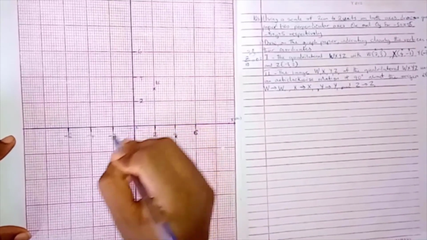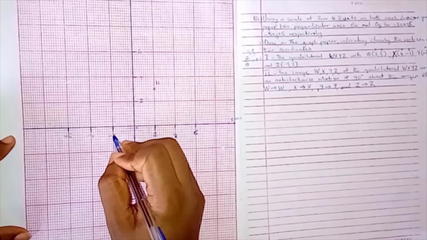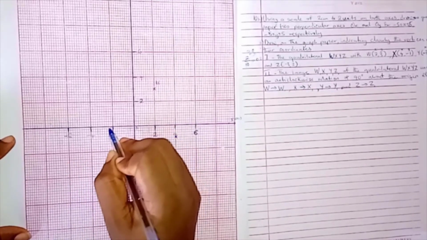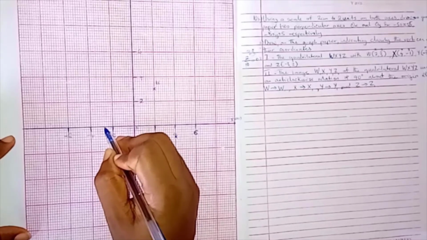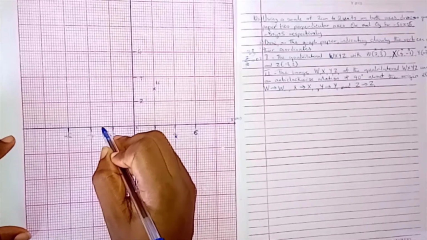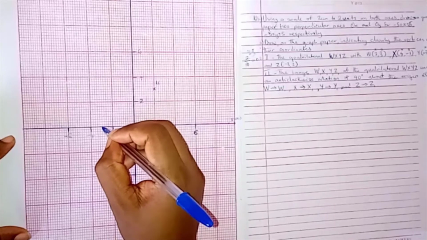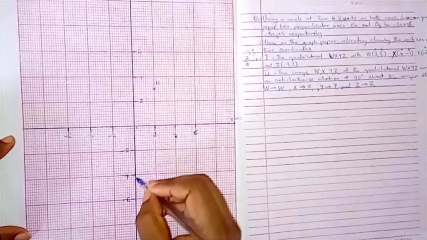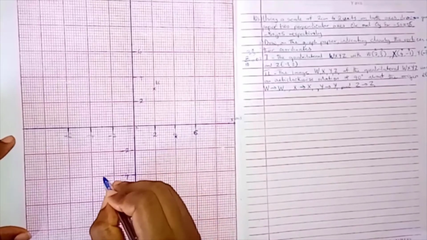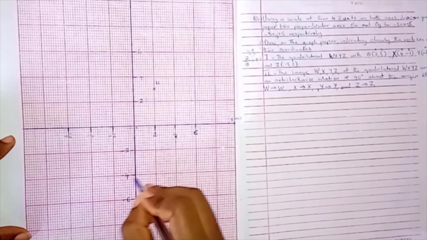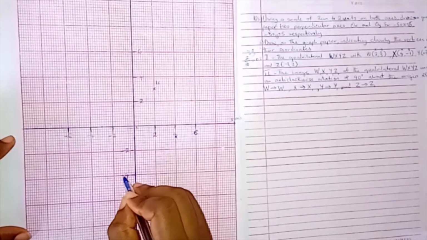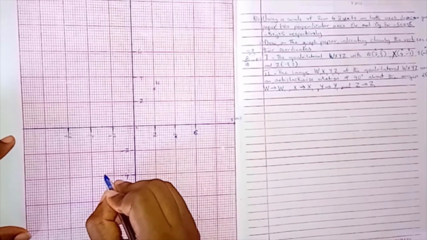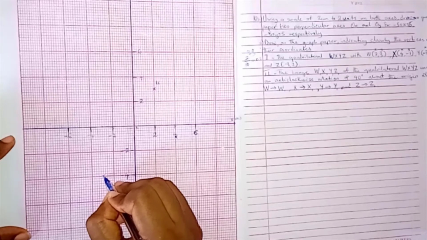So here we are looking for where X is minus 3. Here is 2.2, 2.4, 2.6, 2.8. Then we have our 3 here. So 3 is here. And minus 4. Where's minus 4 on Y? This is it here. So we trace down this. So this is Y at minus 4 and X at minus 3. So this is another point here.